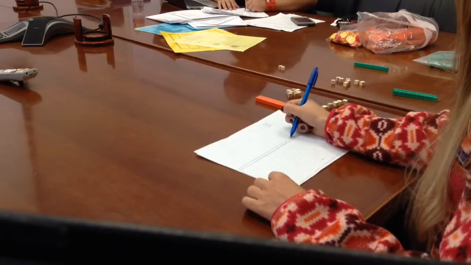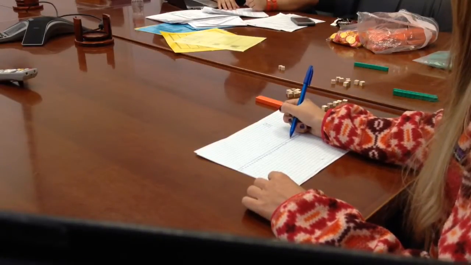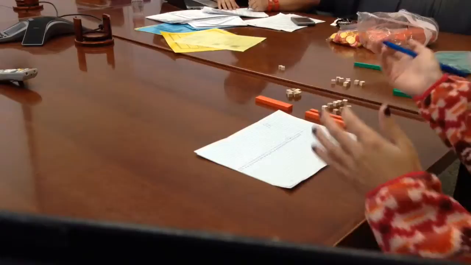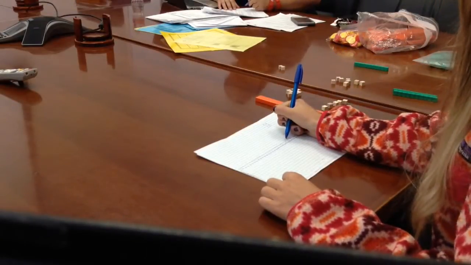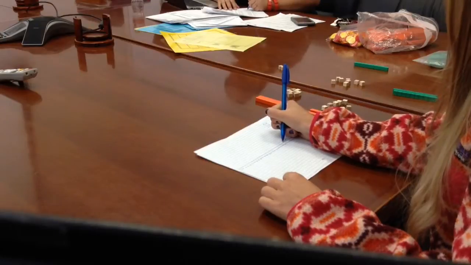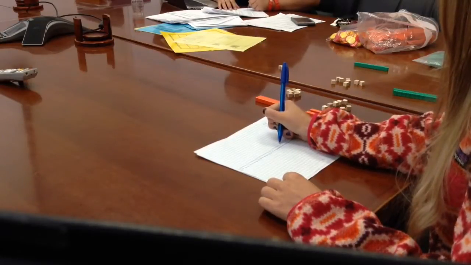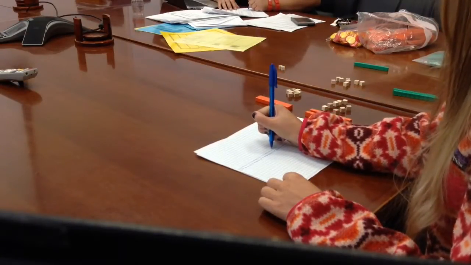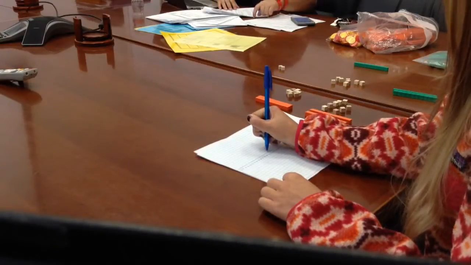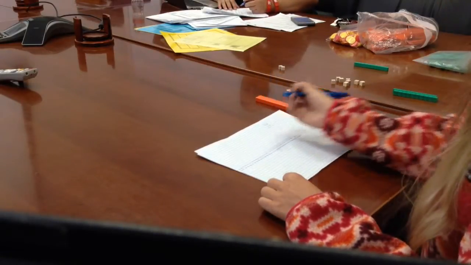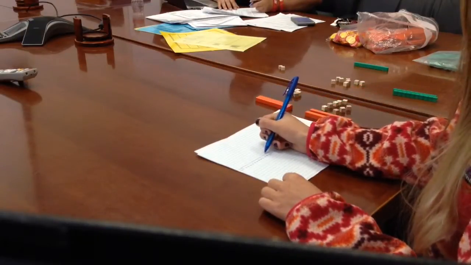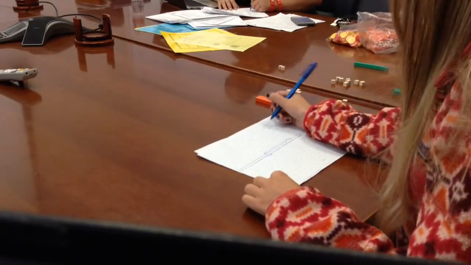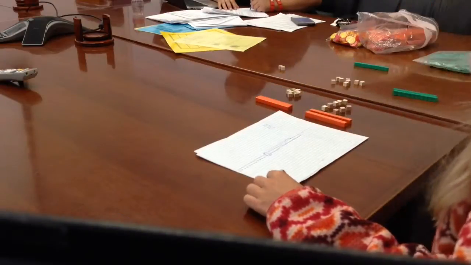So using our number line, let's start on 56. We're going to go to the left. We're skip counting. So 2, 4, 6, 8, 10, 12, 14, 16, 18, 20, 22, 24, 26, 28. Okay, so we've reached our 28 and we have landed on the number 28. So we're going to box that. So now we can see that 56 minus 28 equals 28.